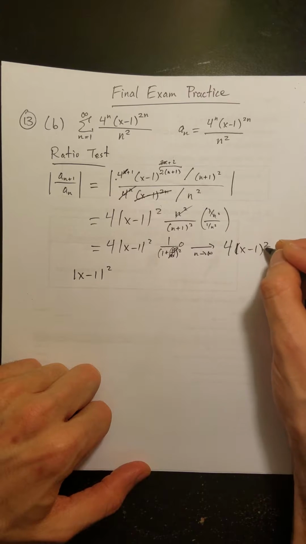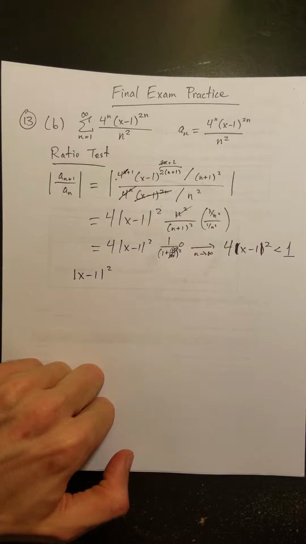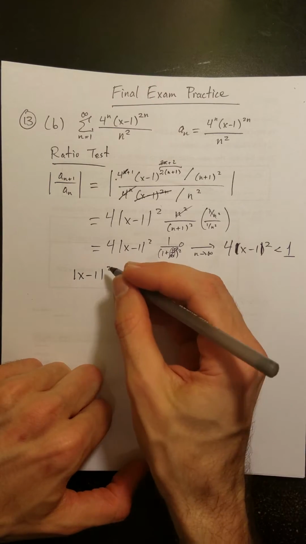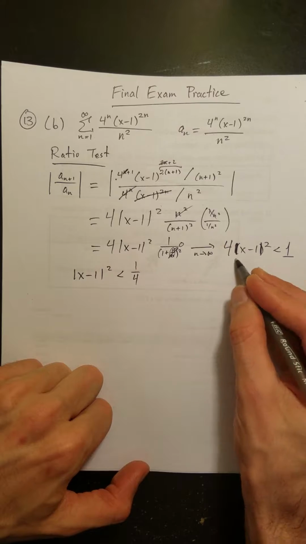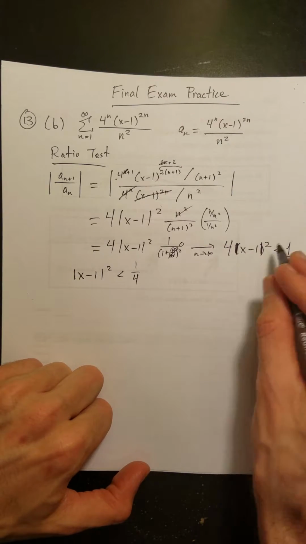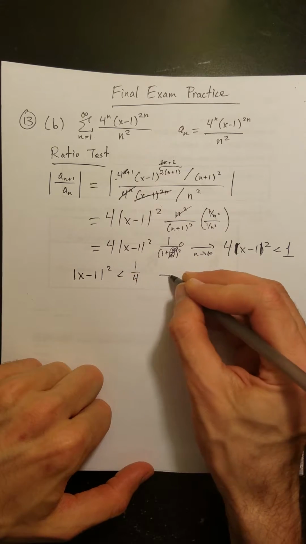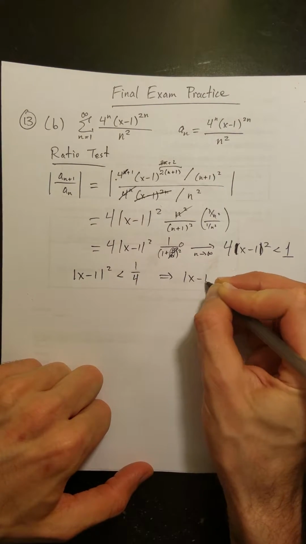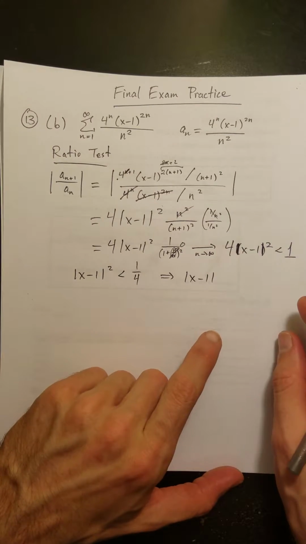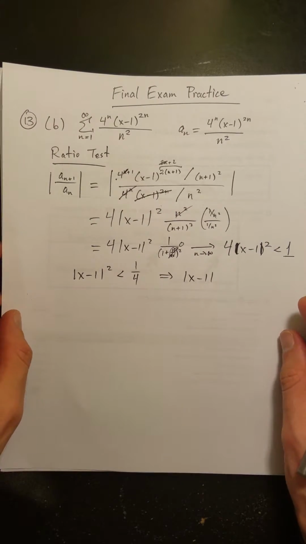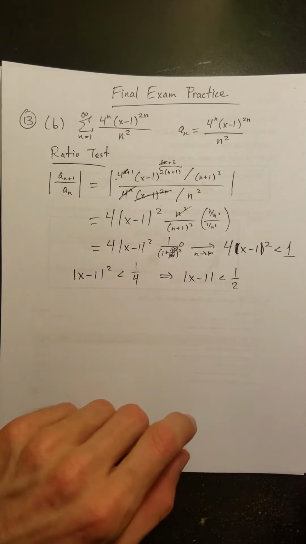so I keep switching between absolute value and parentheses. I'll just keep absolute value because we're going to go back to it ultimately anyways. And so this is less than or equal to 1 over 4, just dividing by 4 in this inequality here. And so now I want to take the square root, right? So that'll tell me something about the absolute value of x minus 1, which is exactly what I want to know about. This tells me about the radius of convergence. And so this is less than 1/2.